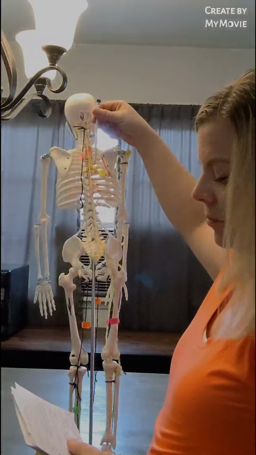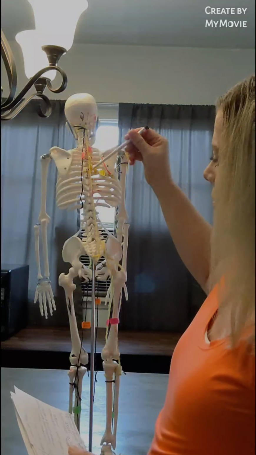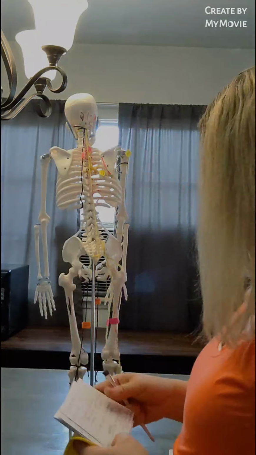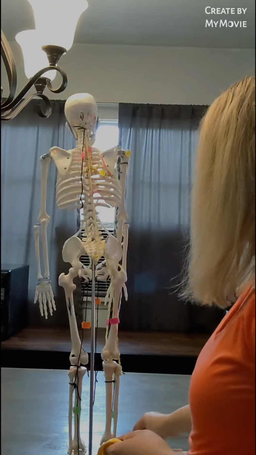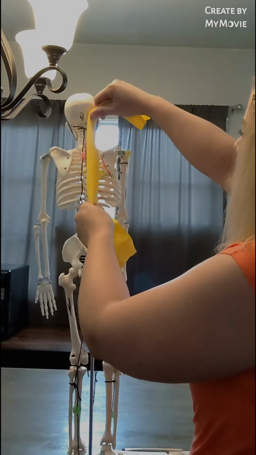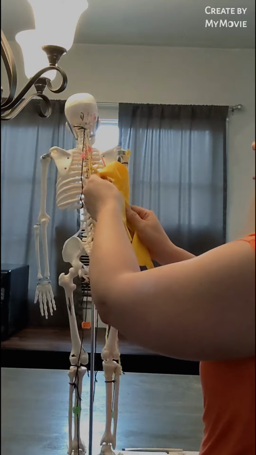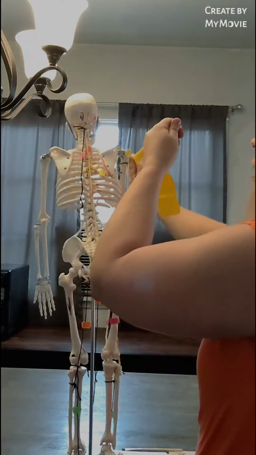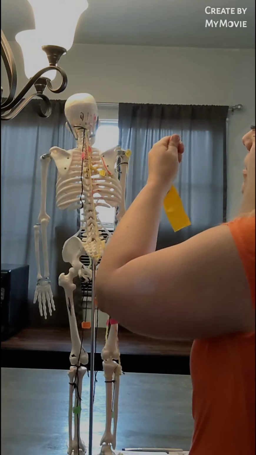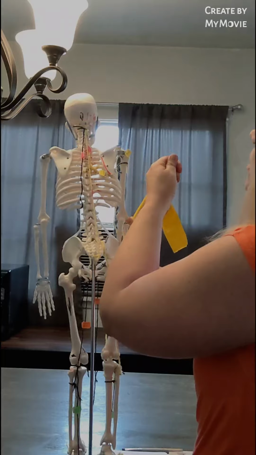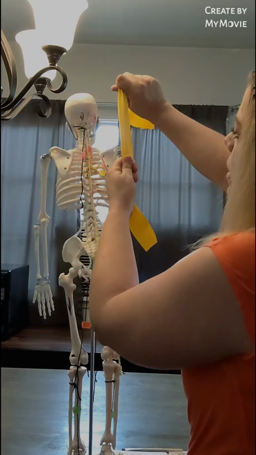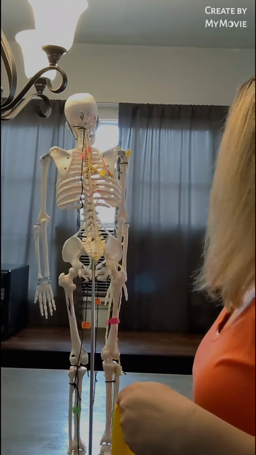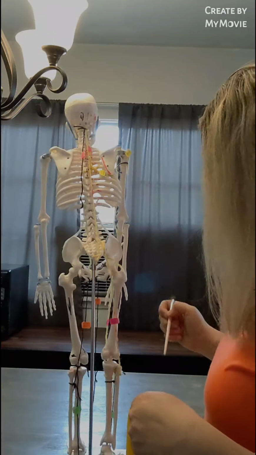The insertion is the lower 9 ribs and the transverse process down here. The actions, unilaterally, it would flex this way, shorten the muscle, back up. If you were to tie your shoes and bend over, that would lengthen the longissimus. And to tie your shoe and then to stand back up, it would shorten the muscle. So it does a bilateral extension coming backwards posteriorly.